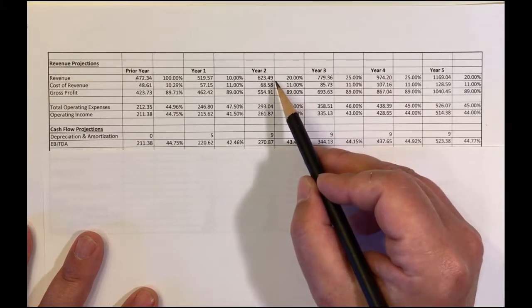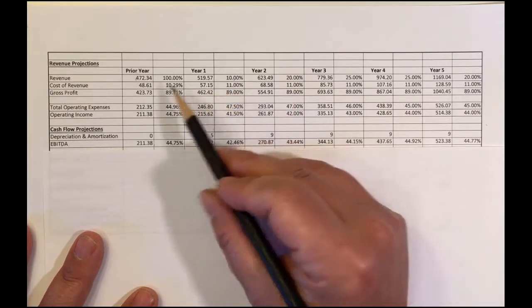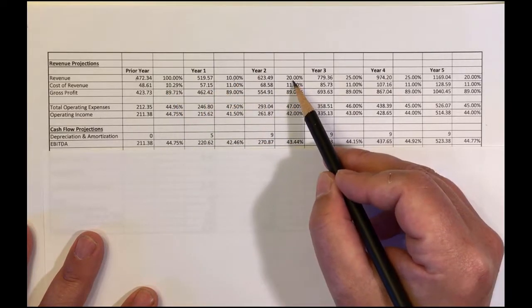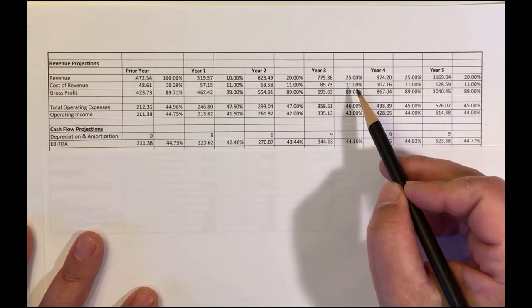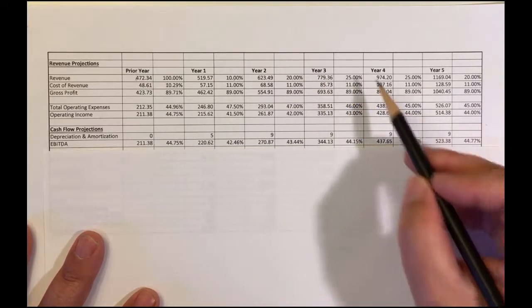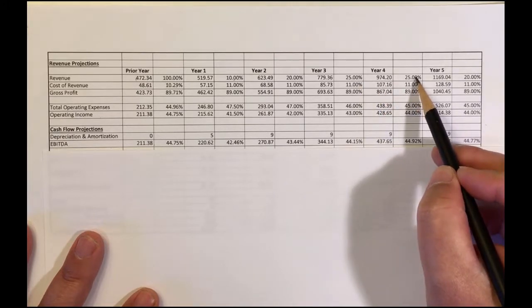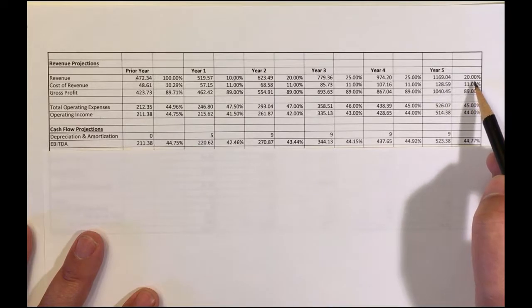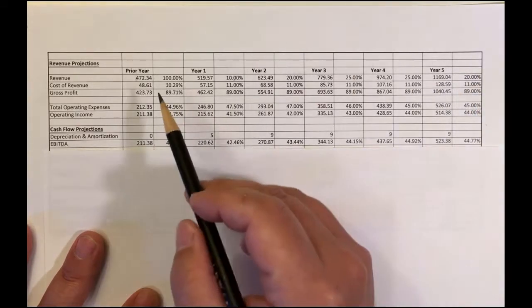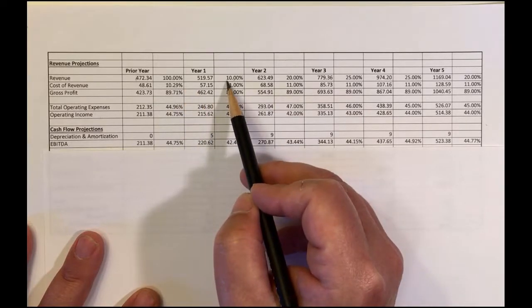And so revenue is going to grow not 10% from year to year, but instead now 20%. In year 3, that rate of growth is going to accelerate even more to 25% and stay up at 25% for 2 years, and then ratchet down back to 20% growth, but still faster than the first year of growth.